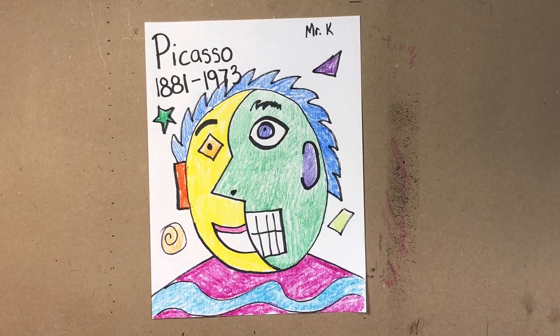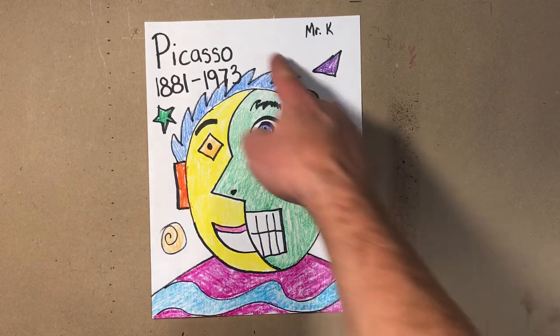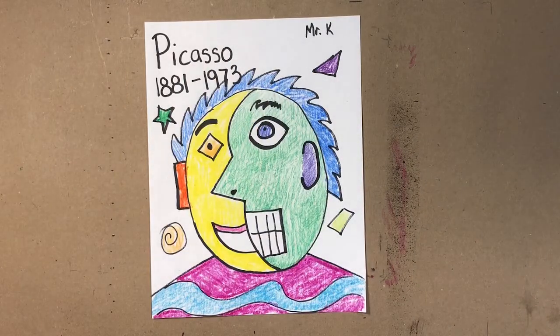And there you have it. You have your very own Picasso Cubist portrait. However you want to color it in, go ahead and do that. If you want to color the background in too, that would be awesome. However you want to make it look, it is up to you.